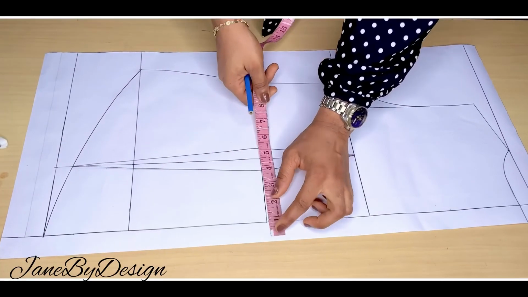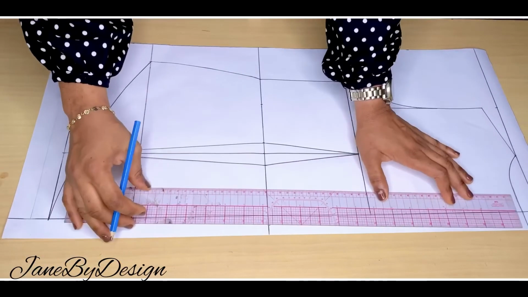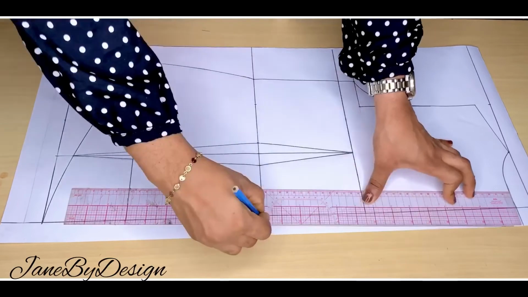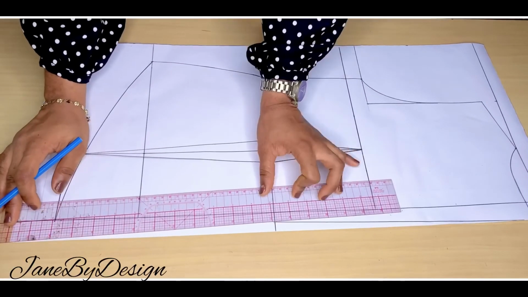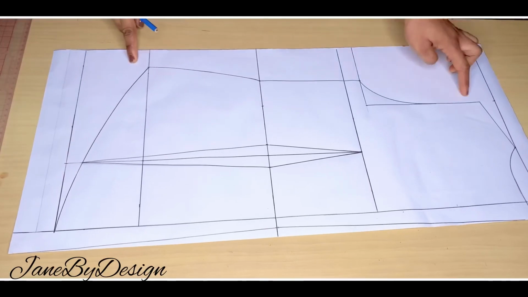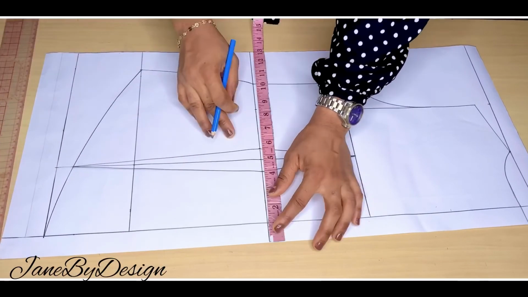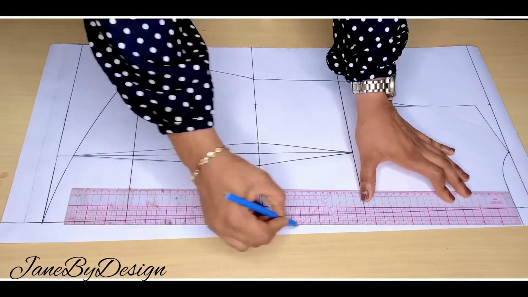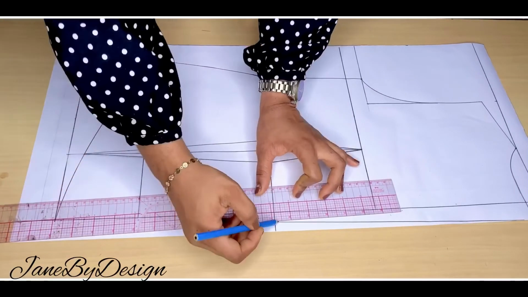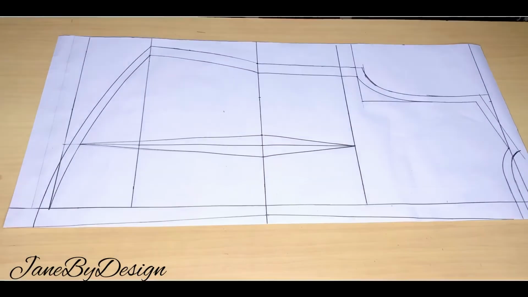So after we've gotten all the darts, I will go ahead and do the zipper tightening so we don't have a bulge at the back of our dress. And that is it, guys. Next, what you do is to add your sewing allowances all around it. You add half an inch sewing allowance at the side, or you can add 3/4 of an inch depending on what you're comfortable sewing on.